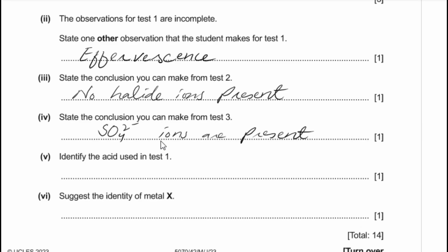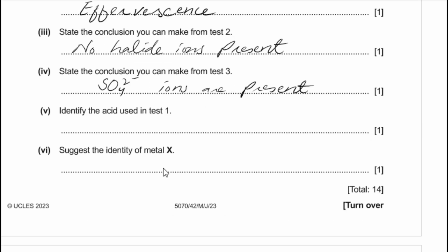Identify the acid used in test 1. Sulfate ions are present in sulfuric acid, so the acid is H2SO4, that is sulfuric acid. Suggest the identity of metal X. A dilute solution of sulfuric acid was used. It means that the metal must be reactive. The metal can be magnesium or zinc.